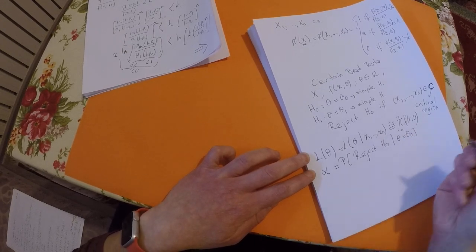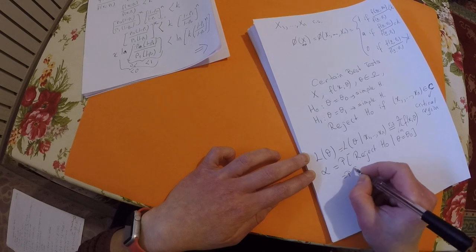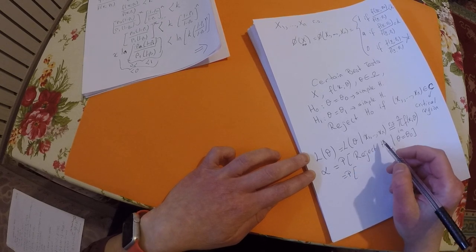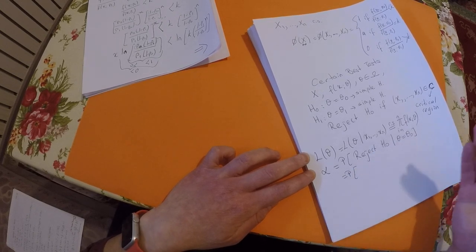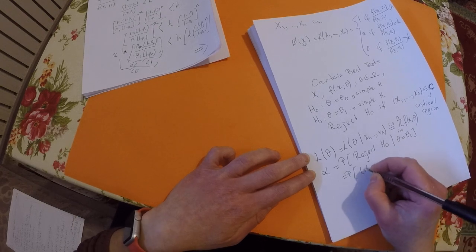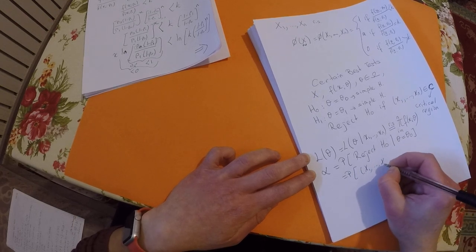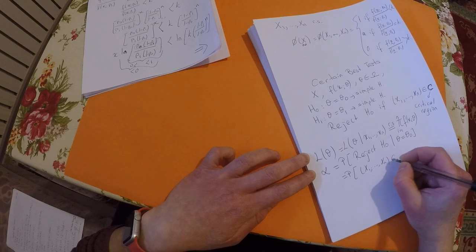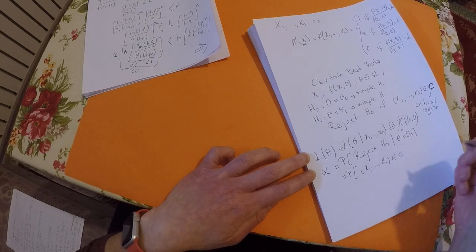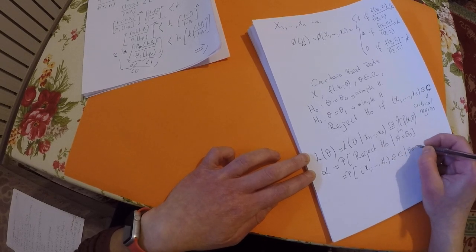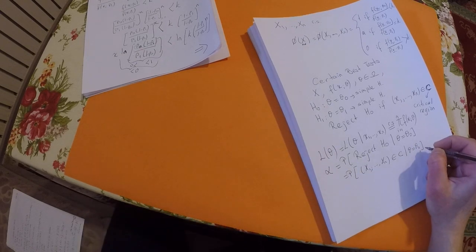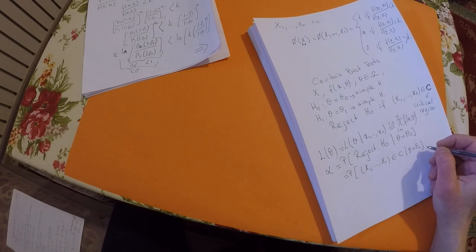Okay. In terms of x values, we have to define the rejection region in terms of the sample random variables, because everything is based on the sample information. So these sample random variables are in the critical region. So we are rejecting the null hypothesis under the theta equals theta 0 case. So this is the definition of alpha.